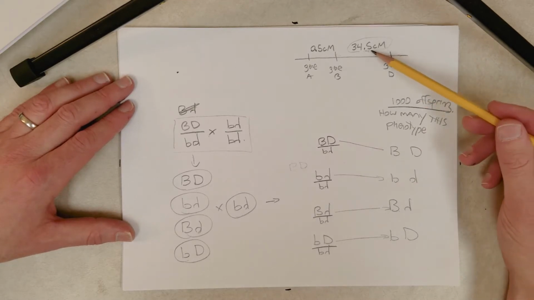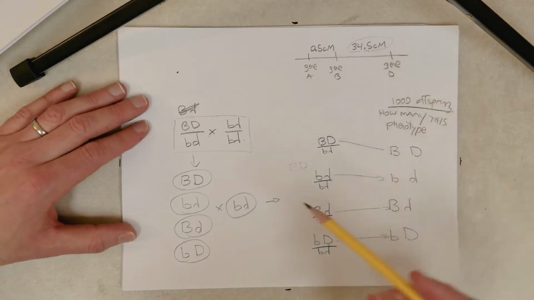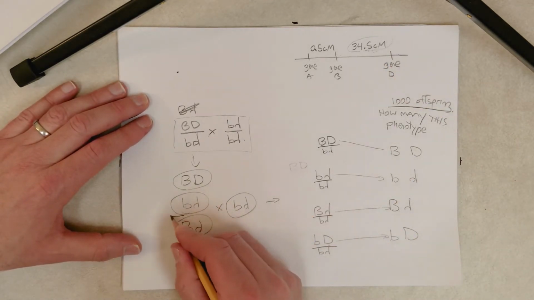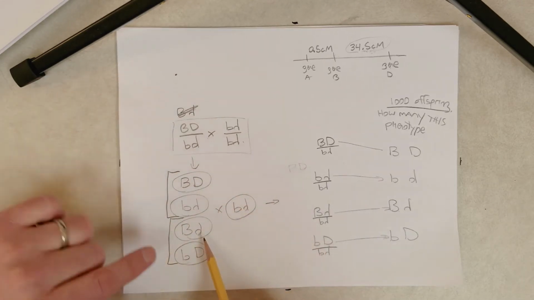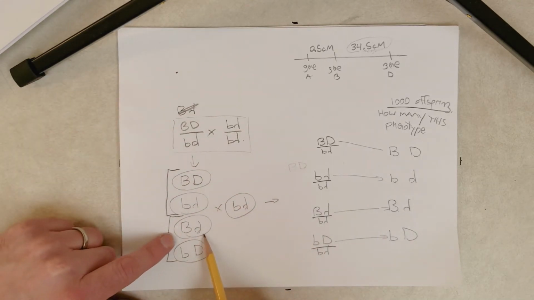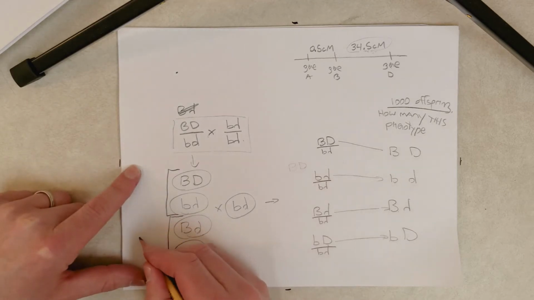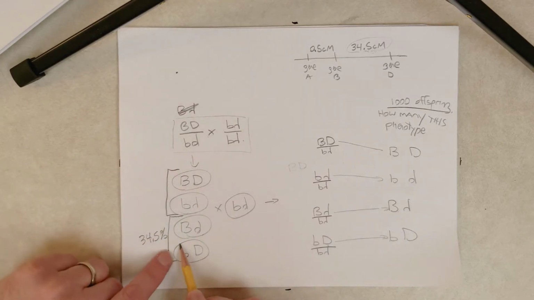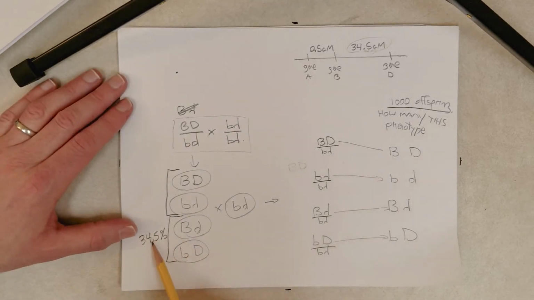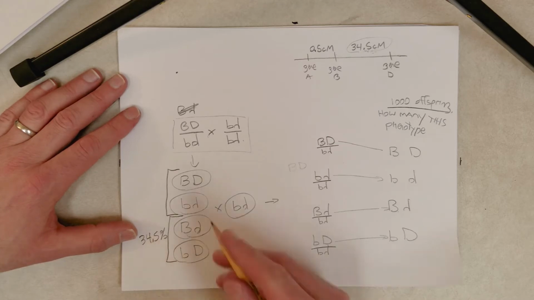So we were given this distance, so we can predict what percent of the gametes are going to be recombinant gametes, right? 34.5%. 34.5% are going to be recombinant gametes. So we would divide this by 2, right?